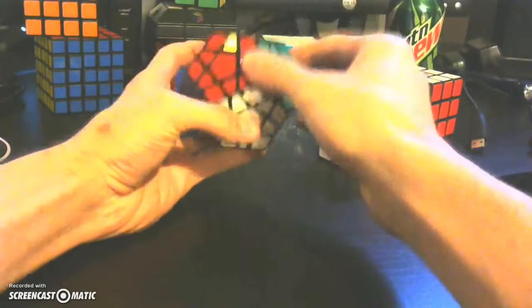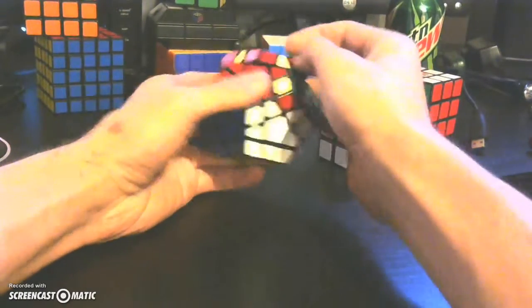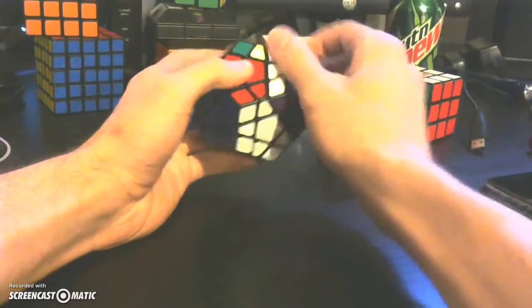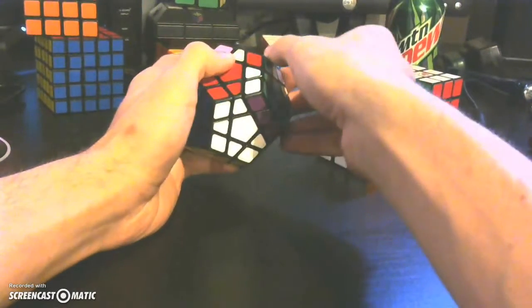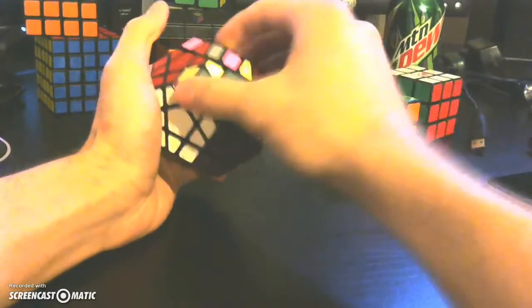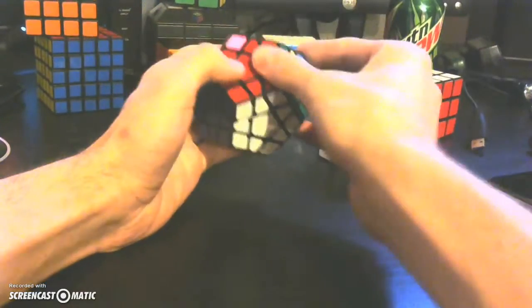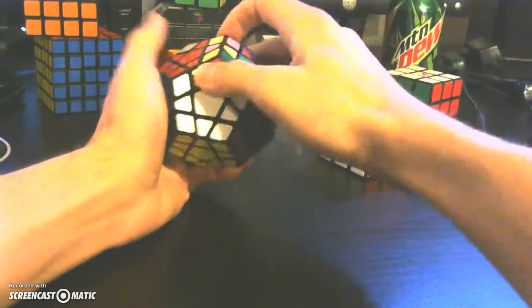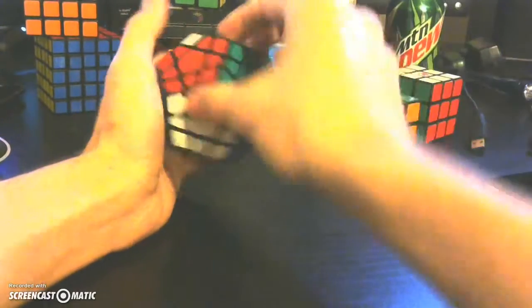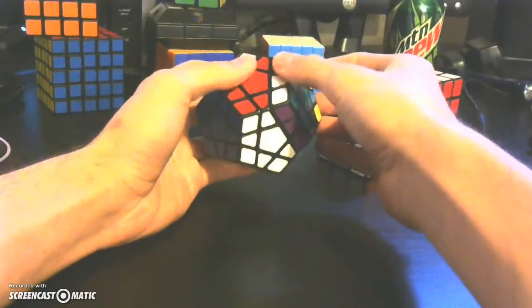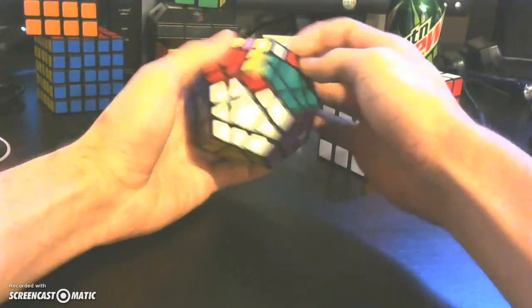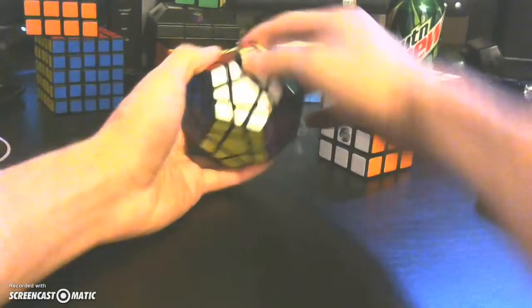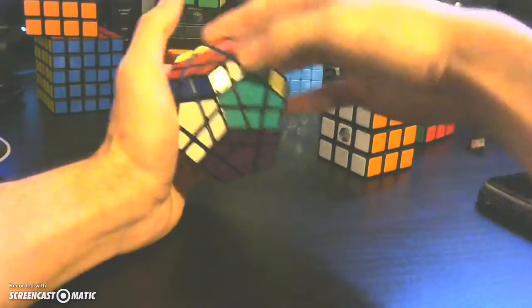So you will find out that in order to solve almost every single cube I have here, you're basically solving a 3x3. There's no difference in any of them other than they're either bigger, or they have an extra layer, or they have one less layer, etc. So the 2x2 is a 3x3.